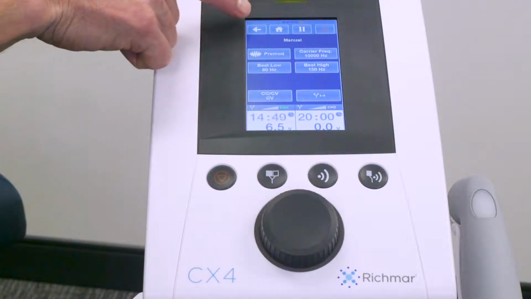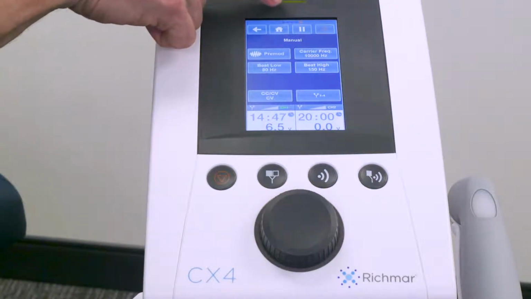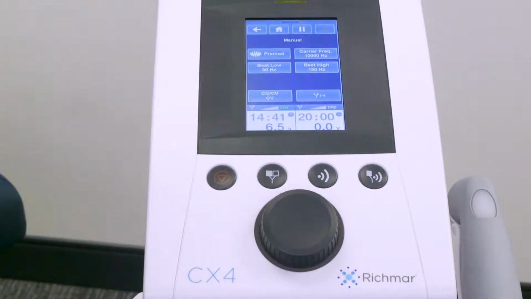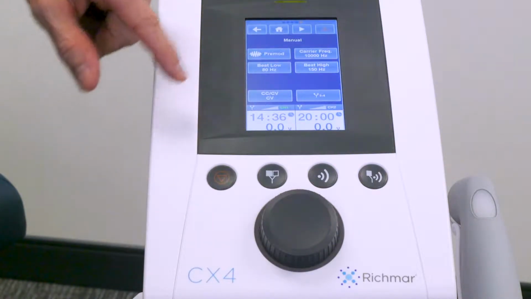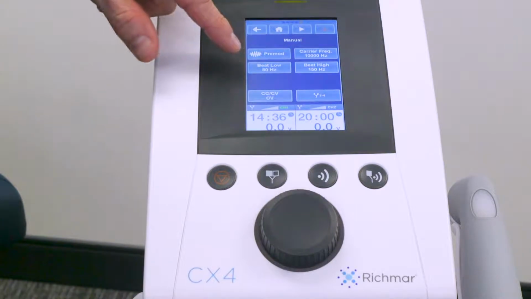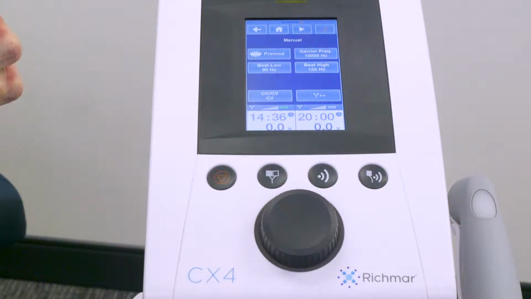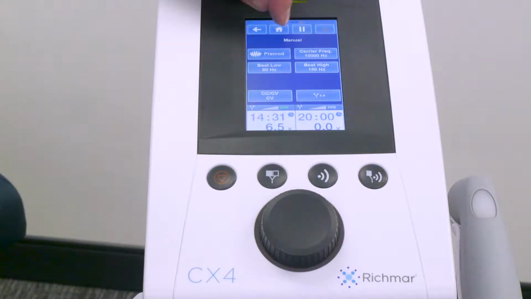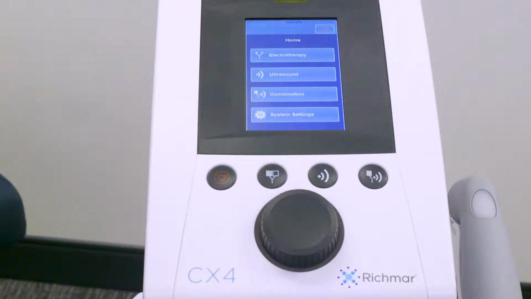Near the top of the screen, you'll see the ribbon with a back arrow button, the home button, pause, and a treatment stop button. In the case of any adjustments that you need to make, you can simply push the pause button. The timer will pause. The amplitude will go to 0, and you can simply make any adjustments to the parameters or even electrode placement on the patient. Come back to your play button and push to restart your therapy. At this point, you have access to go back to your home screen and actually start a new treatment.